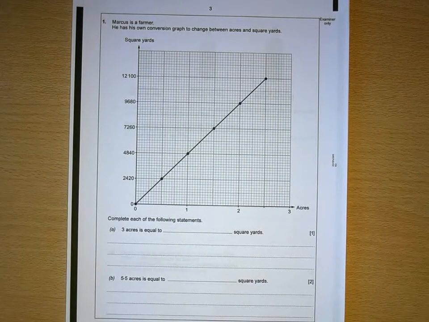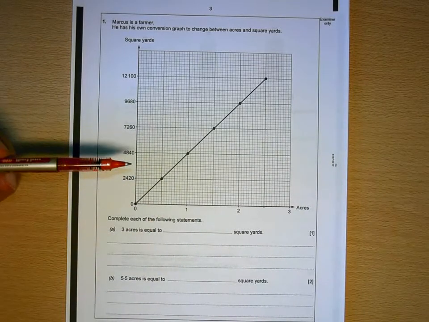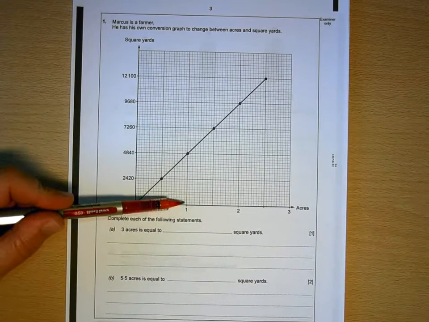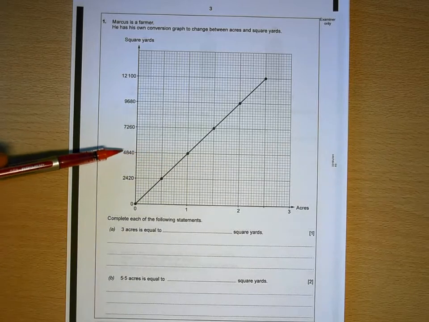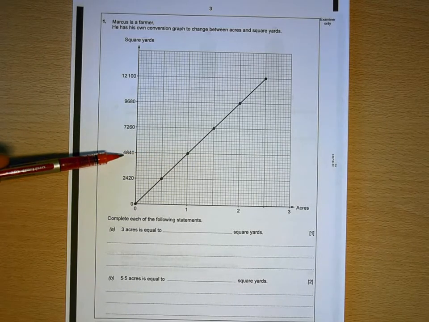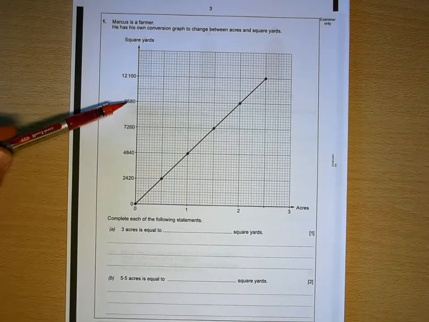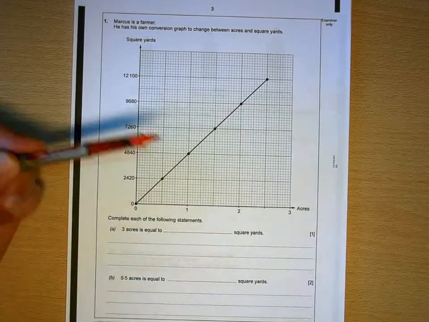And what I suggest you do with the table or a graph or anything like that is work out what the graph is telling you. So what this is saying is, if you have 1 acre, that's equivalent to, reading across your graph, 4,840 square yards. Or if you had 9,680 square yards, that would be equivalent to 2 acres, and so on.